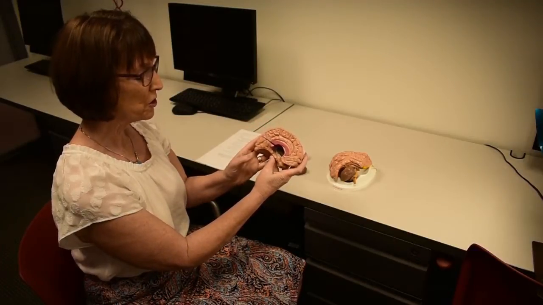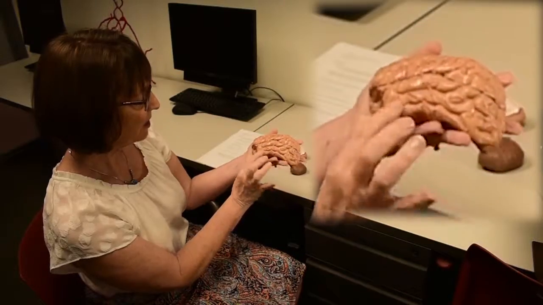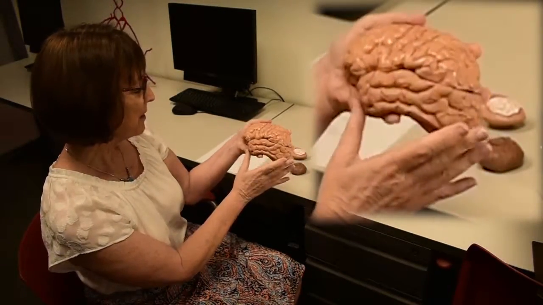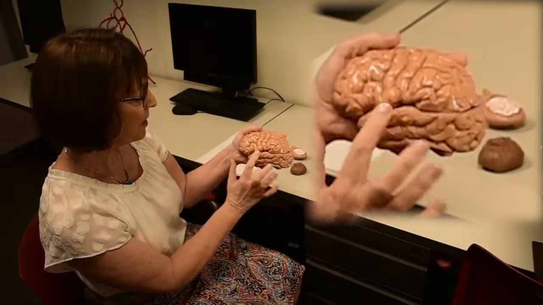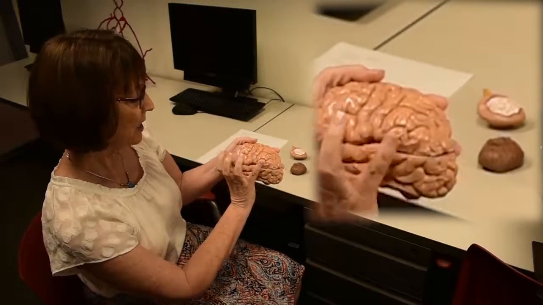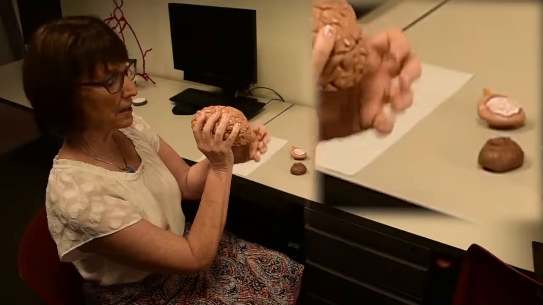What I wanted to show you here is that these red lines, which have gotten a little worn off over the years as our students handle these brains, but you can see that there are some arteries that are coming out from this lateral fissure and kind of wrapping up around the brain this way, okay?